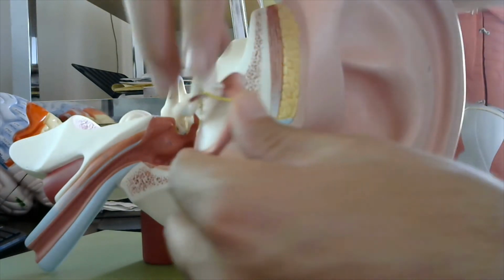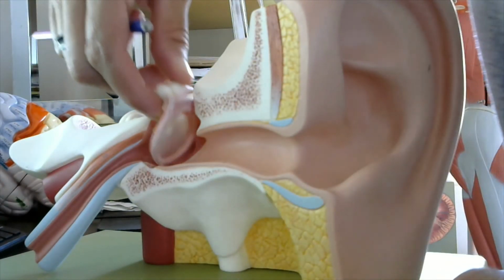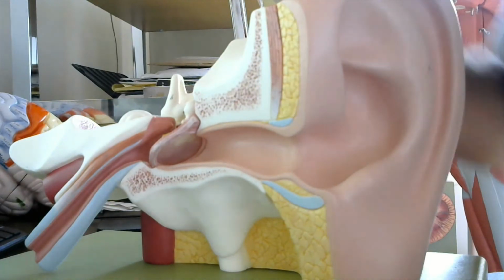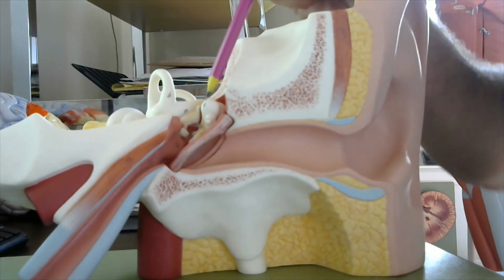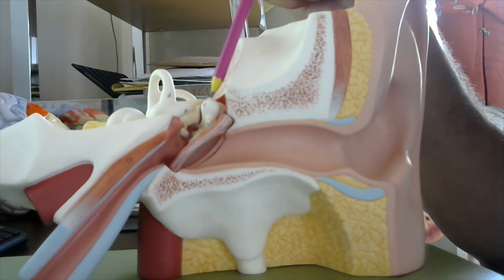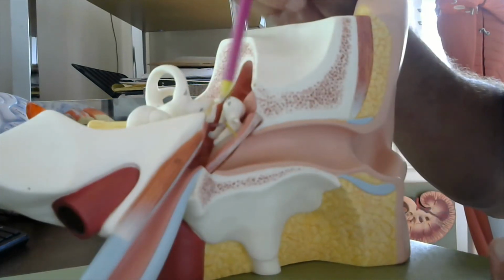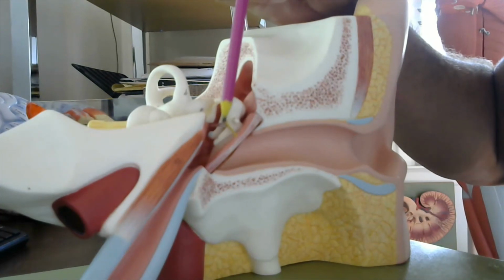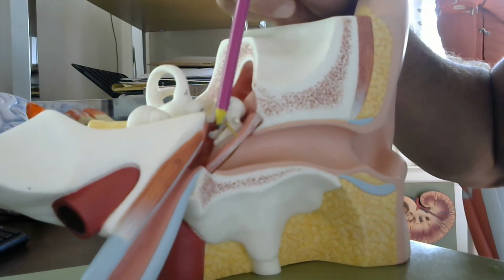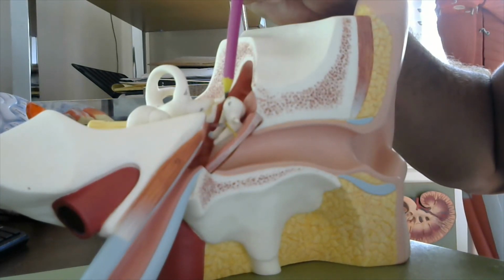Remember, I'm going to set that back in, but the ossicles, there are 3 bones. The first one that makes contact is the malleus, then the incus, and then the stapes.